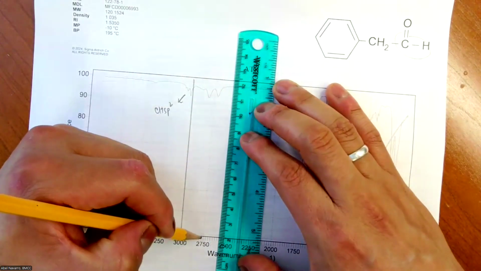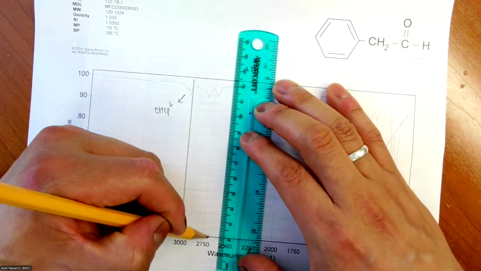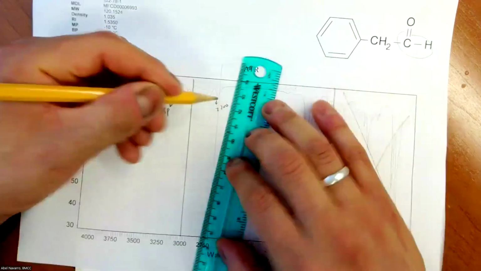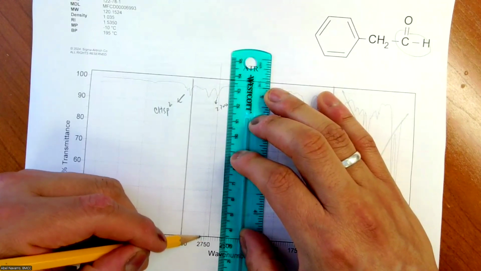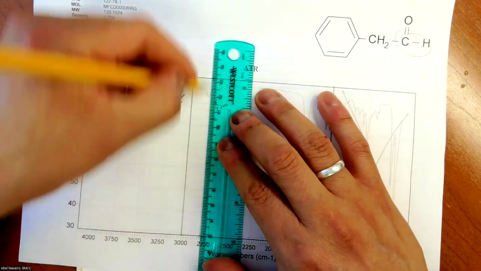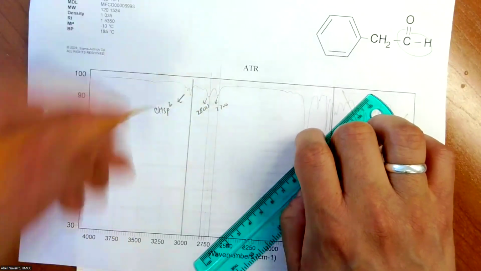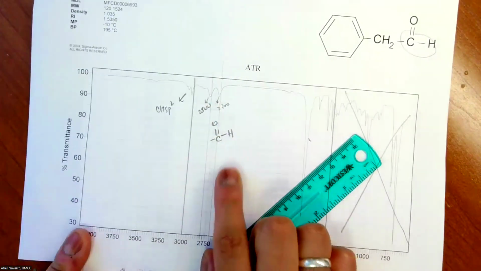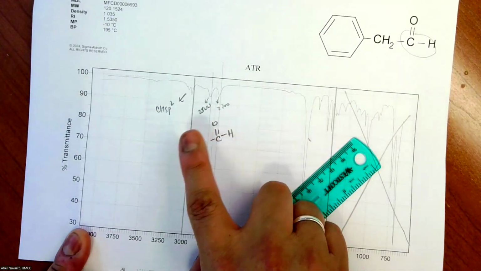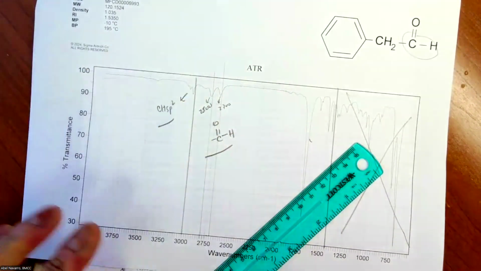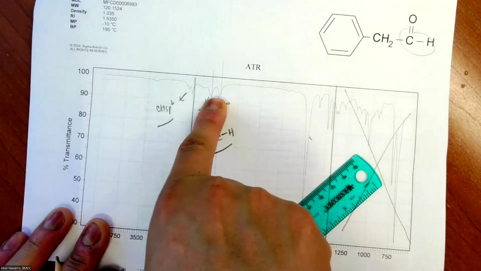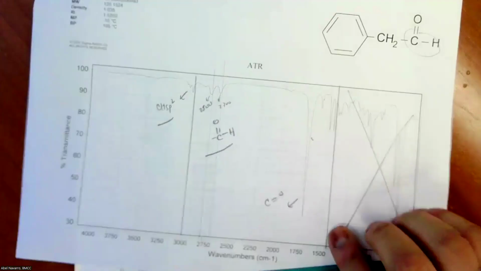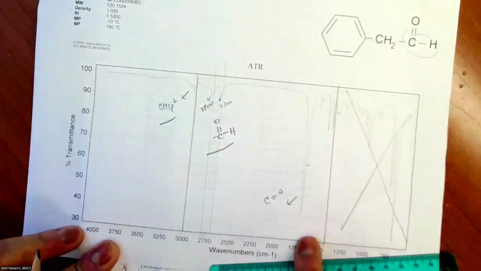This one is 2750, this is in the 2700s, and this one is 2800. That's the CH aldehyde. How do I label the CH aldehyde? Like this. That's how you do the assignment. It only makes sense to analyze those peaks if you have a C=O. This one is a C=O, and this is telling you that you have a C=O.